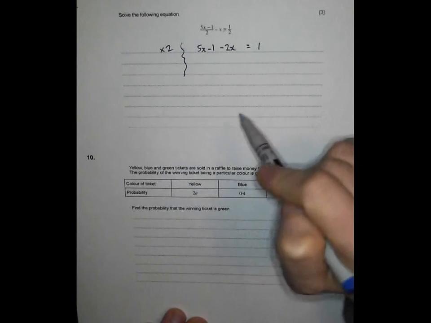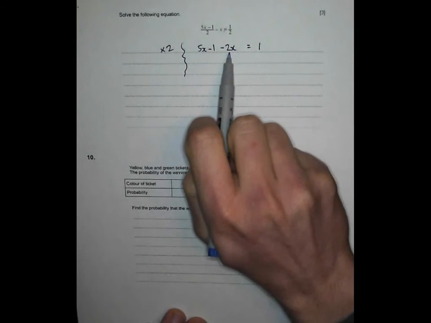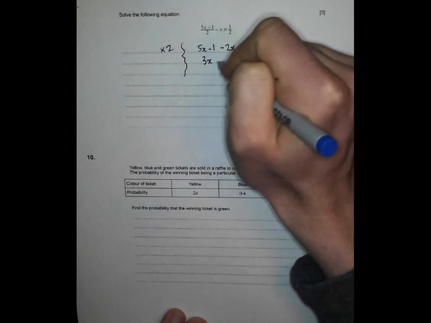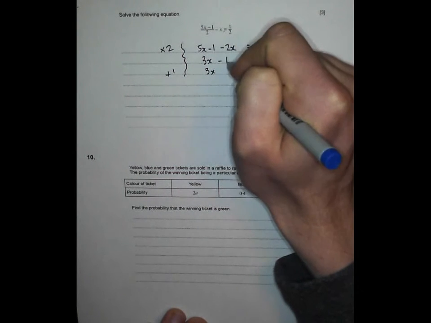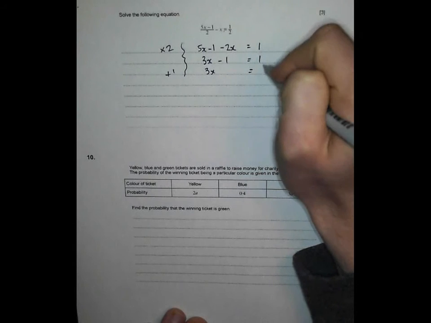We've done the hard work. Let's make sure we get the marks. 5x take 2x is 3x. I've still got my minus 1, and that's equal to 1. I'm going to add 1 to both sides. So I'm going to get 3x, my minus 1 plus 1, gone. 1 plus 1 is 2.